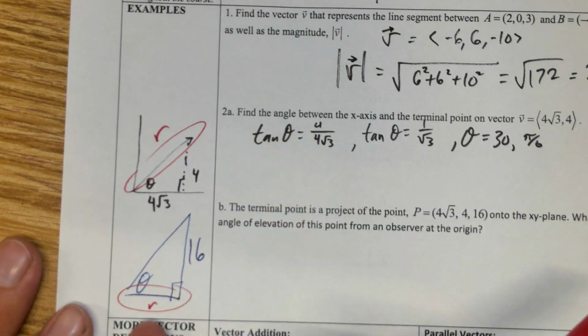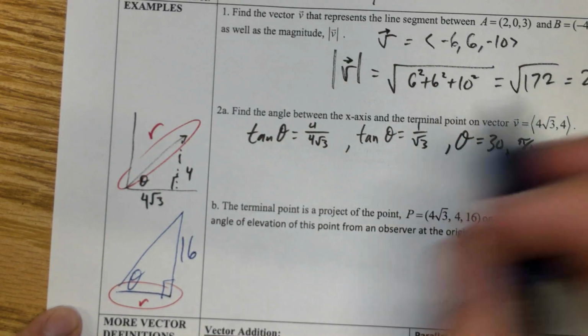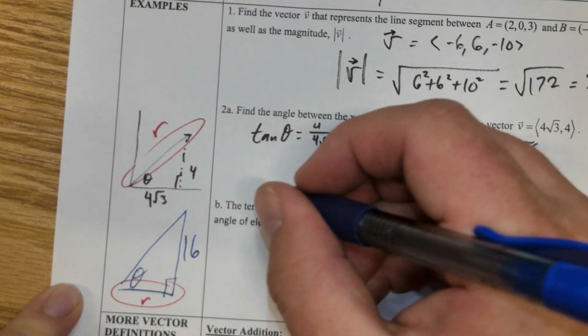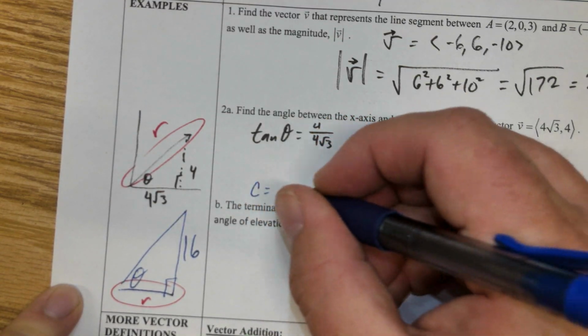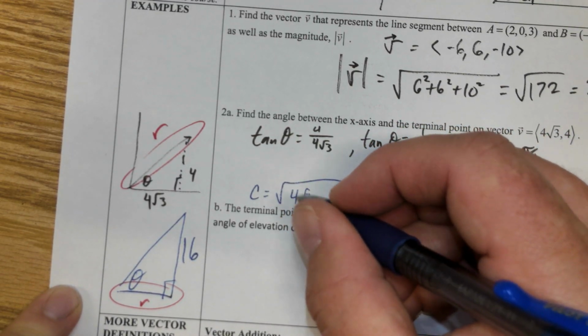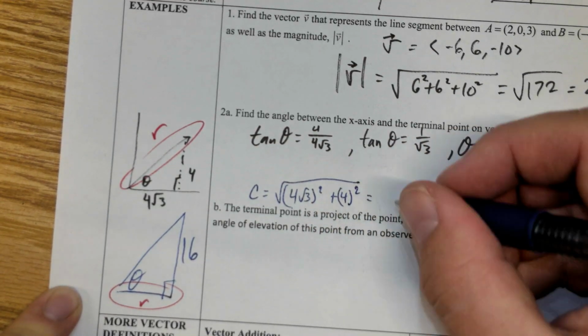So if I want to find this so I can make that final trig relationship, I just have to use a little bit of distance formula, or Pythagorean theorem, to find that third side. That third side looks like this, right? C squared equals the change in x squared plus the change in y squared.